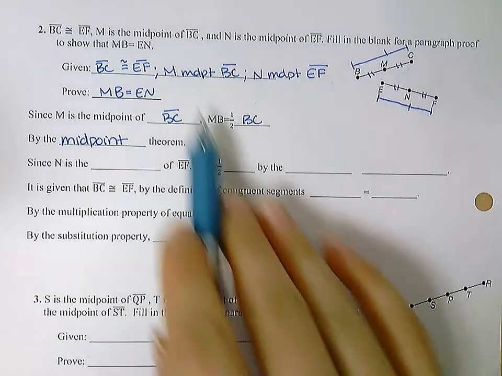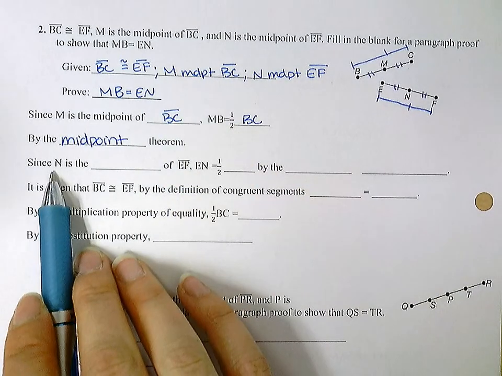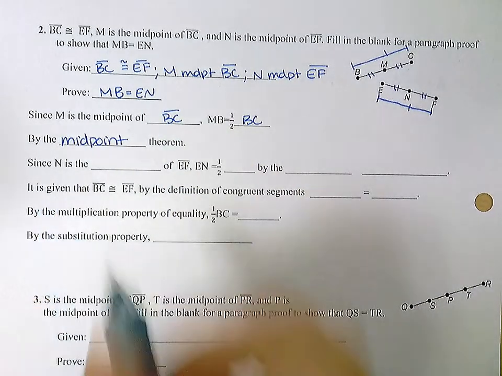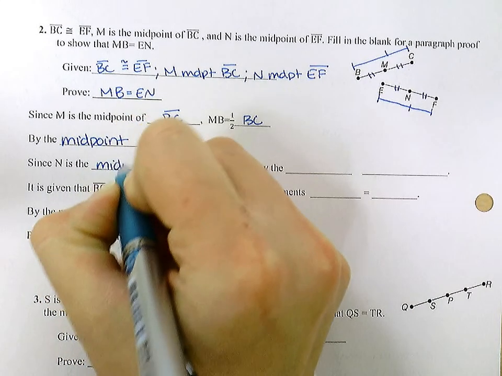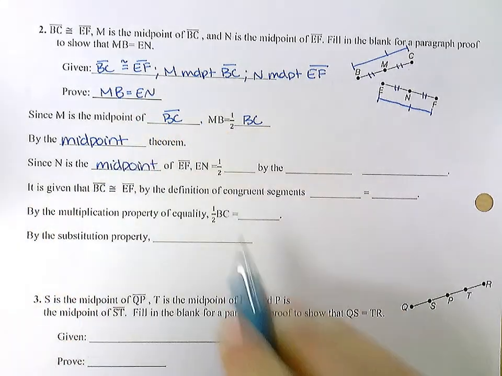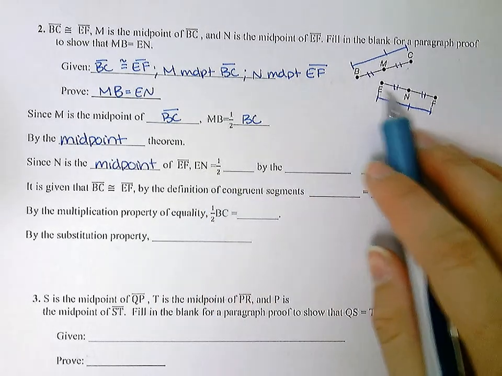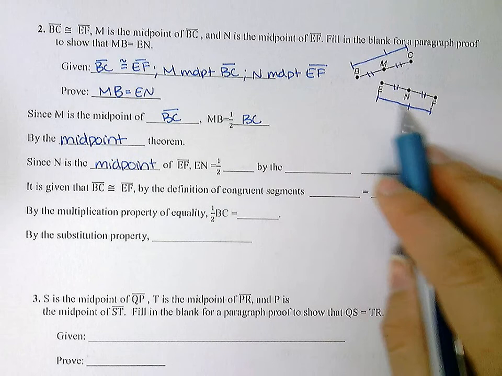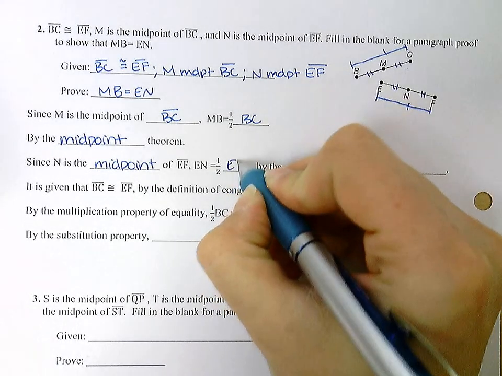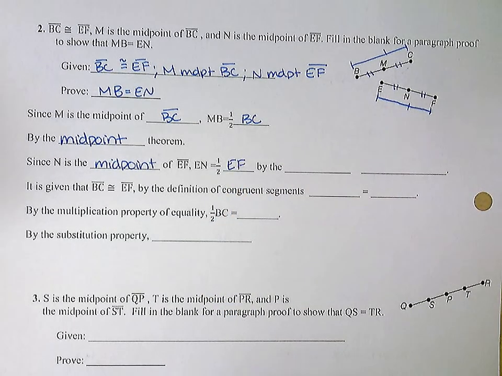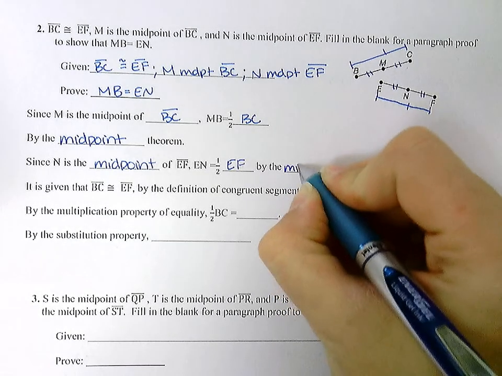Okay, so now I've used one part of my given. I'll use another part here. So since N is the midpoint of EF, then I can say EN is 1/2 of that entire segment EF. And again, that is by the midpoint theorem.